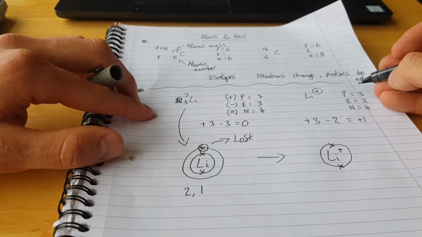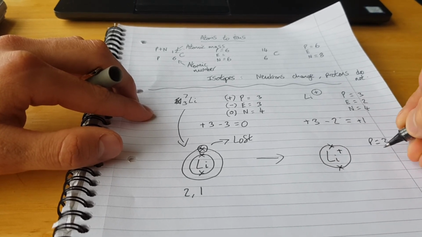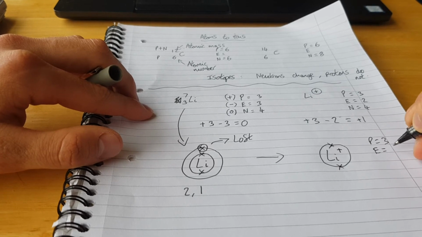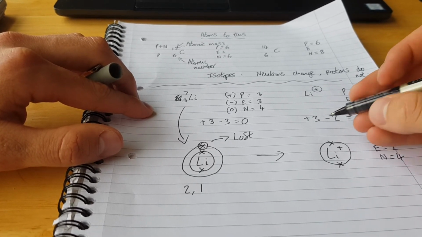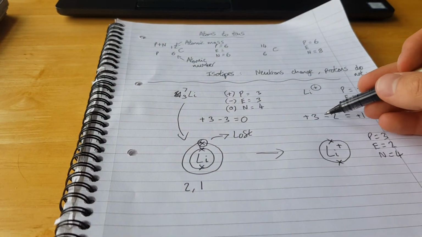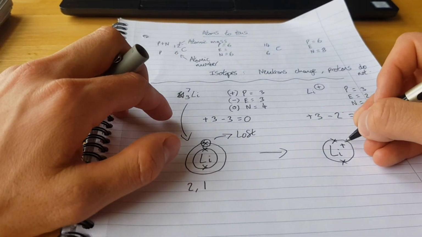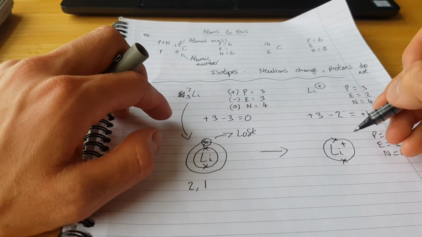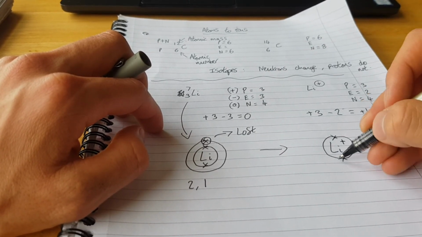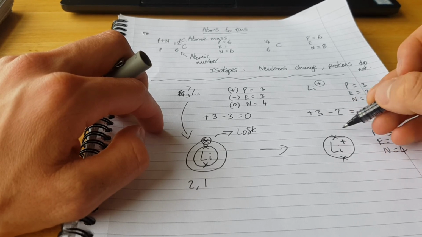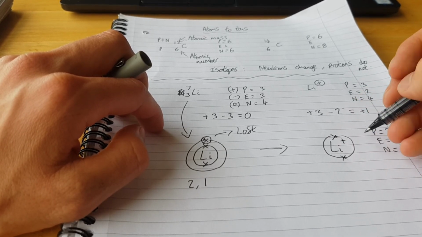So the pen for it, it had 3 protons, 2 electrons, and neutron stays the same. So you've got plus 3, minus 2 is plus 1. So lithium always becomes plus because it wants to lose that electron. It's because it wants to get down to this energetically favourable, full outer shell.